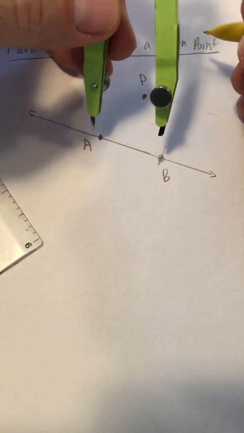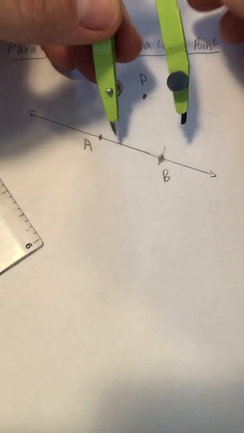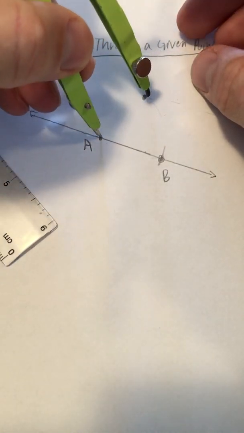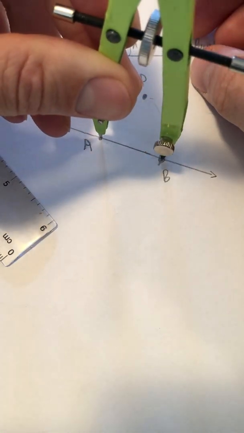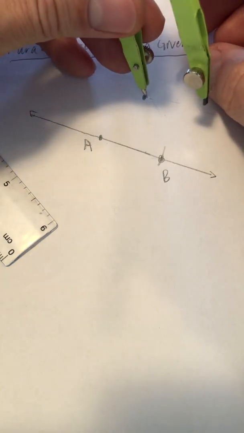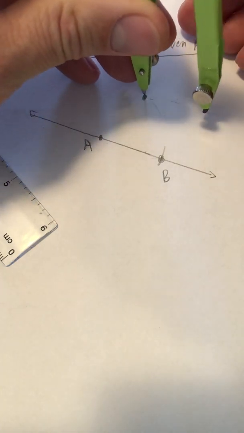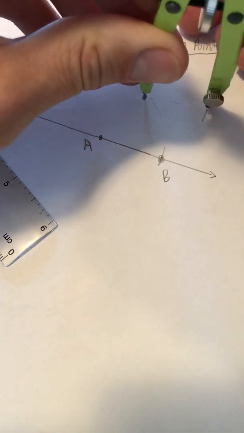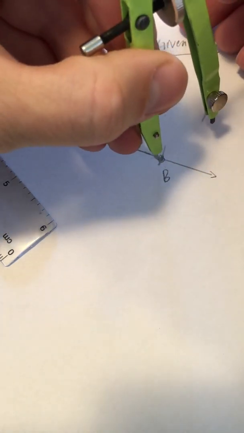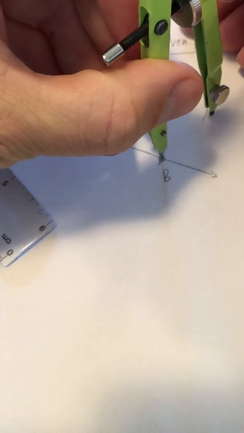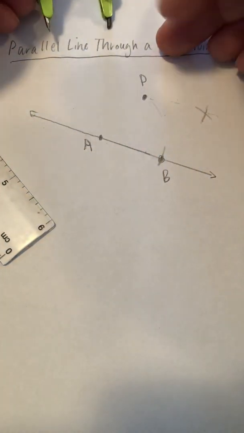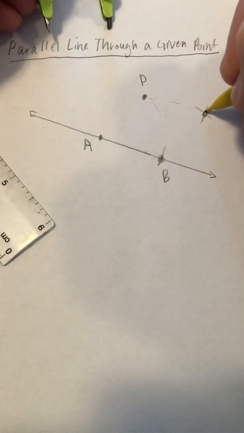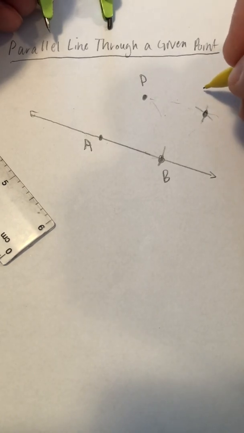Okay, so I have my point here, and then I need to go from P out to this direction, and then you go from B out to this direction. Put my point on P, put my point on B, and mark the intersection. Okay, and what you have here is the other point of the rhombus, and let's call this Q.